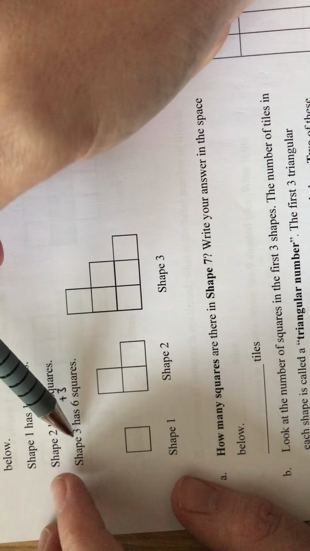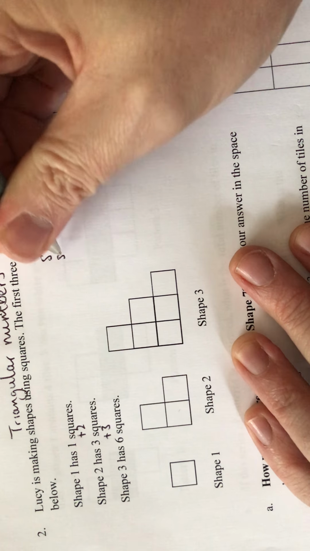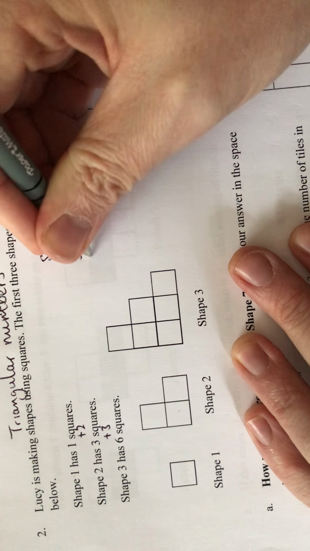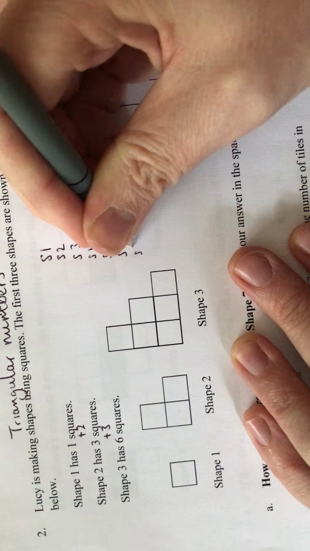Now what I would do now is I would write out all the triangular numbers. But I'll maybe do them like this. So shape 1, shape 2, shape 3. We'll just say S1 for speed. So we'll just draw a little table down the side here. S1, S2, S3, S4, S5, S6, S7. We now need to go up to S7.